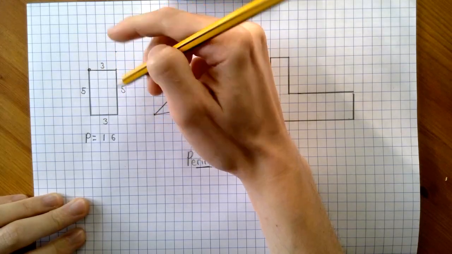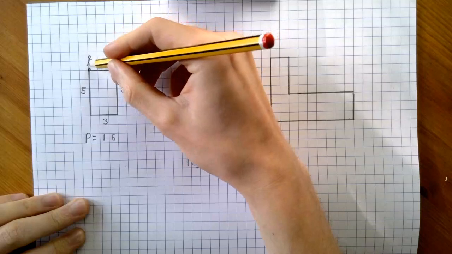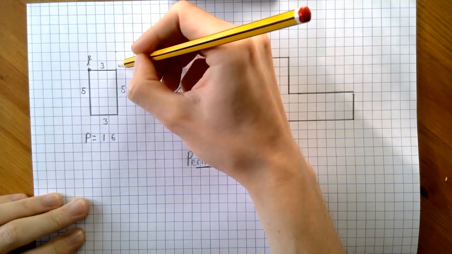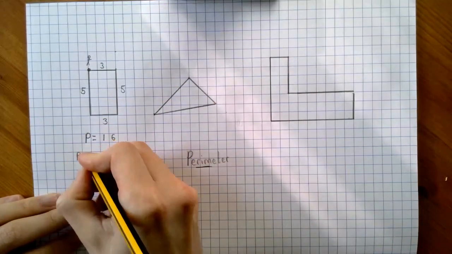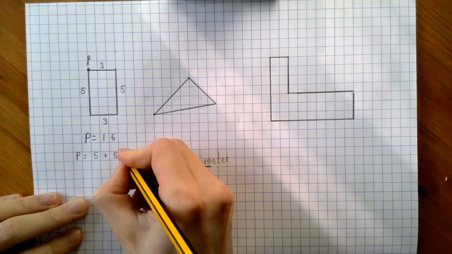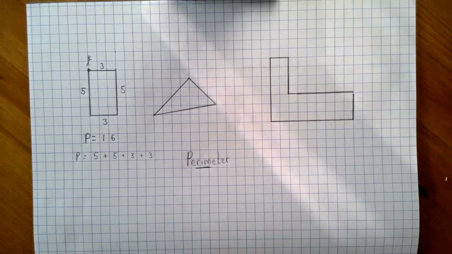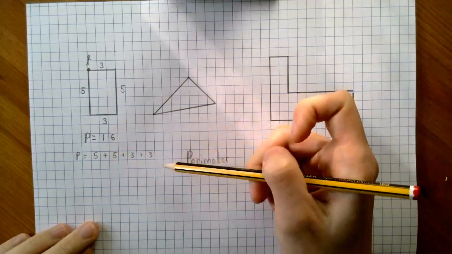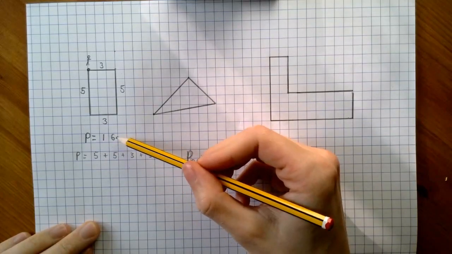So again, if you were a little man, or if I was walking around the outside of this shape, I'd have to walk 3 squares, 5 squares, 3 squares, 5. So we might want to put it as a number sentence because it just shows the same understanding. So it might be that part of your practice when you're calculating perimeter is to actually write out a number sentence, because they're both showing the perimeter is equal to 16, but it's always really good to find a final answer. Now, because they're just squares, we're just going to leave it as 16.